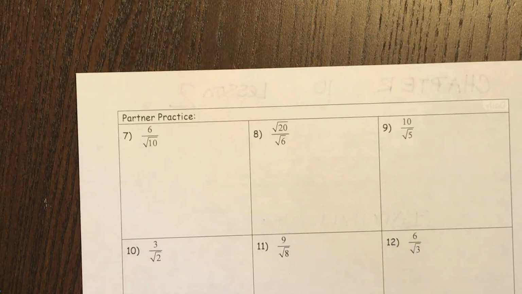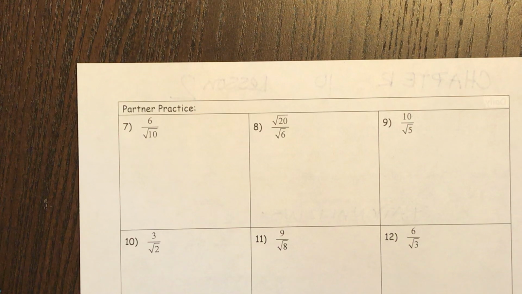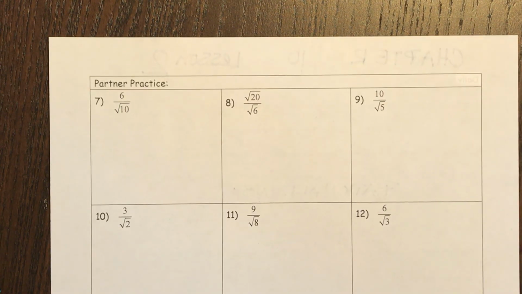Okay, now, here we go. Back side, and we're done. I'm just going to go through a bunch of rationalizing the denominators. If you feel like you're getting it, go right now, finish the homework assignment that your teacher has for you, and check back in for our last lesson on radicals tomorrow.